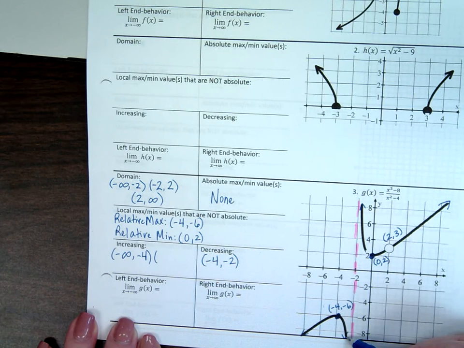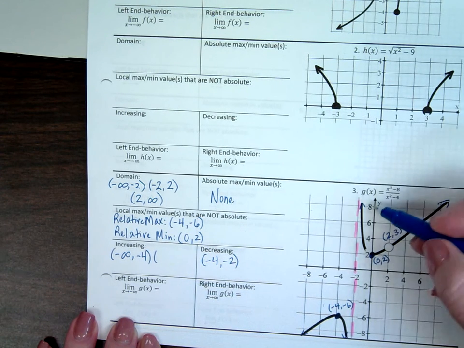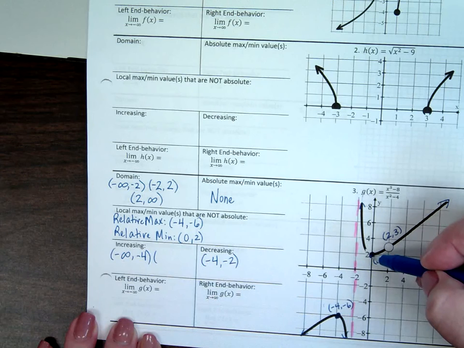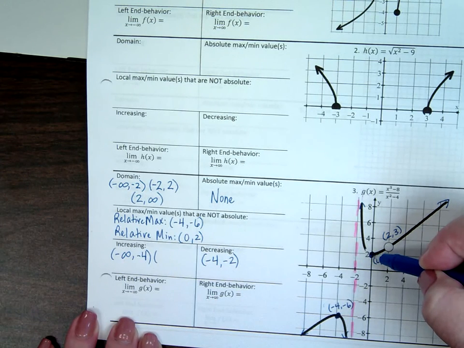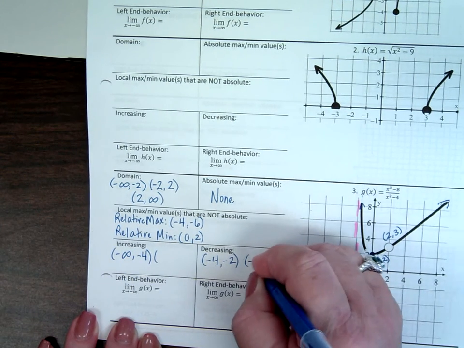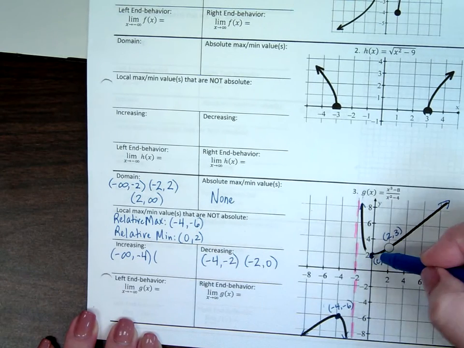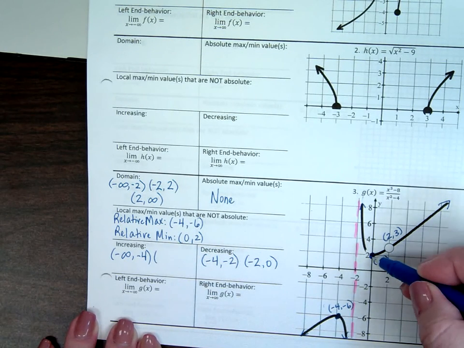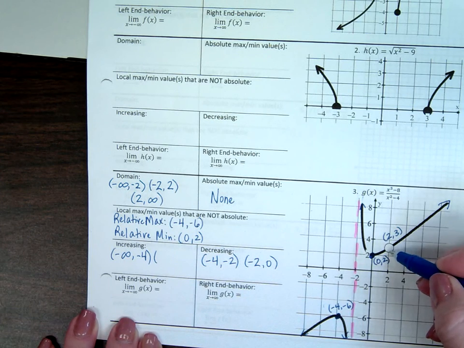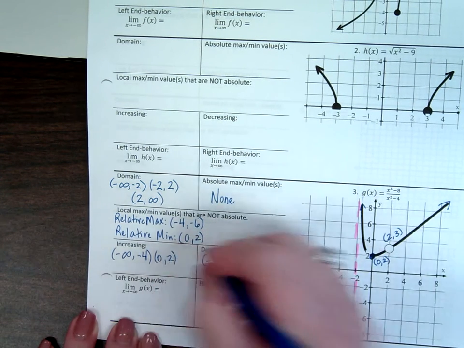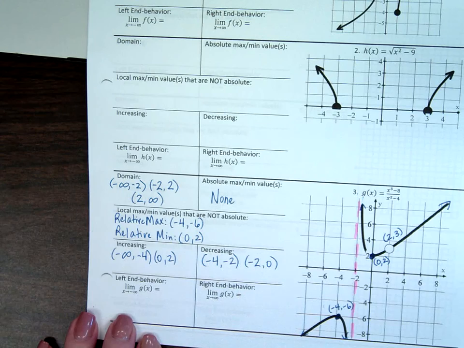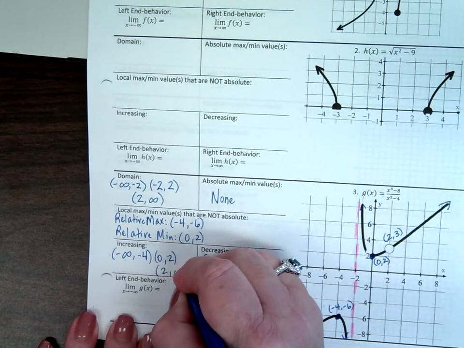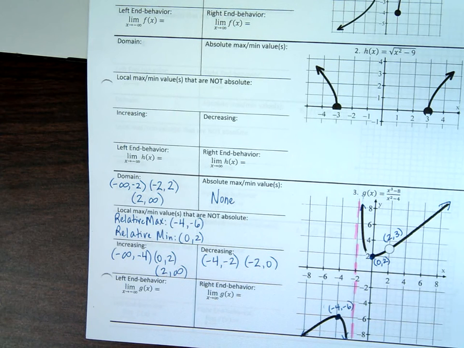And then I swing over the asymptote, and now I'm up here. I am decreasing again from -2 to 0. That's this part. And then it's increasing, but it's got a blip. So it's increasing from 0 to the open circle of 2, until I get to the other side of 2, and then it keeps increasing to infinity the rest of the way. So 2 to infinity. So there's my increasing, decreasing.